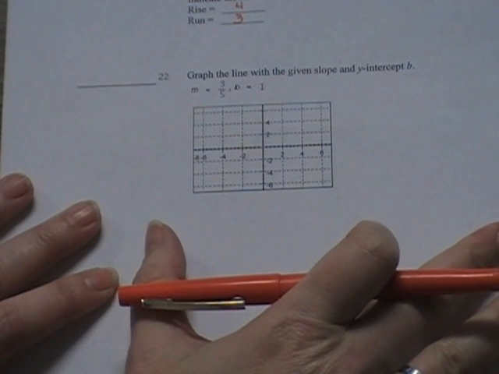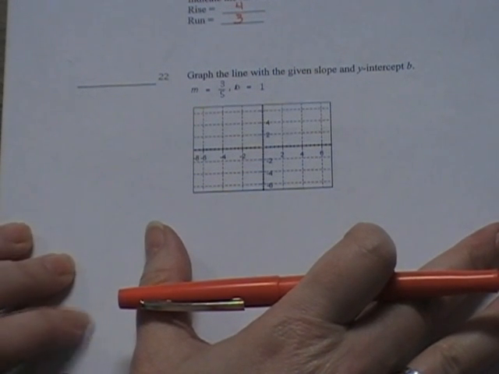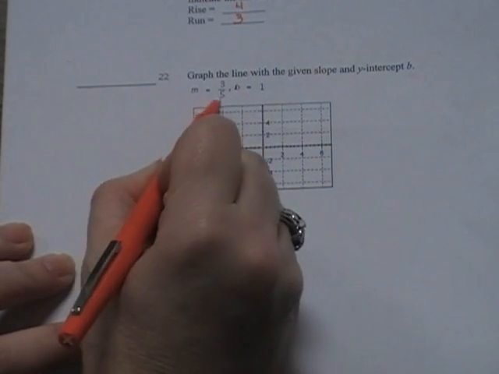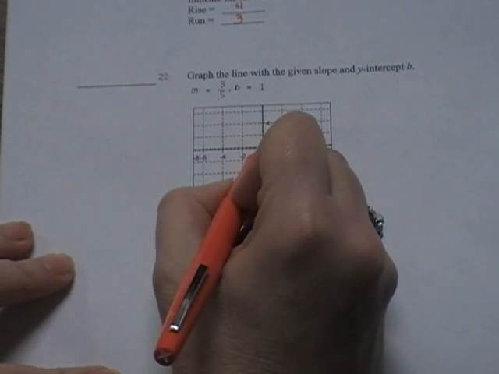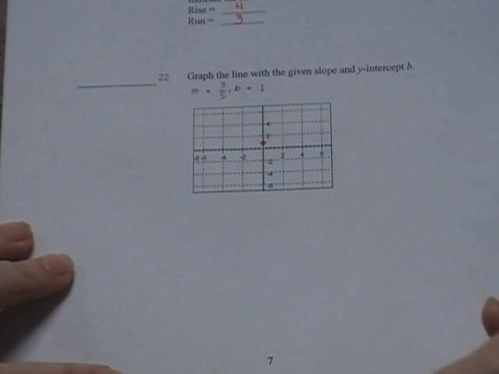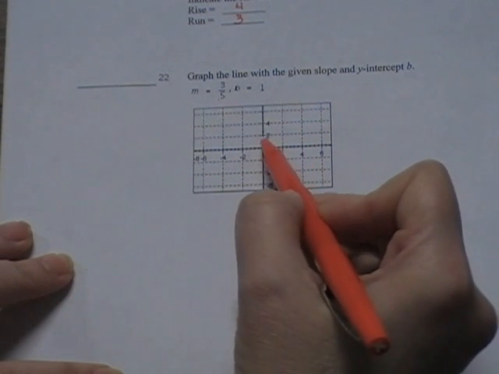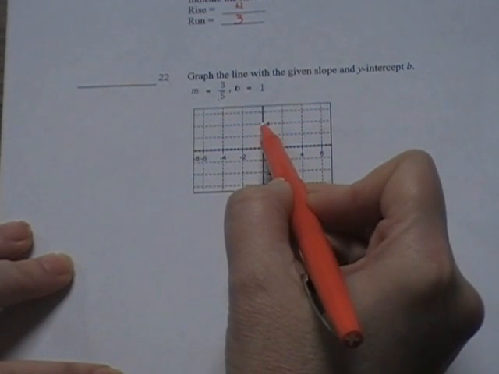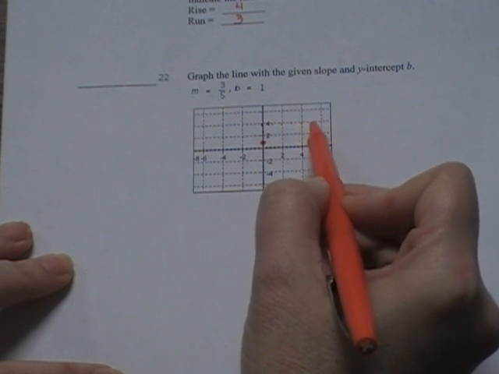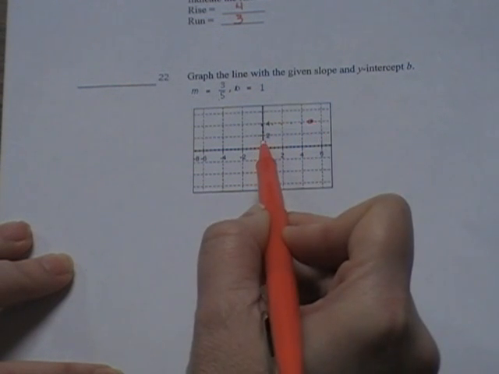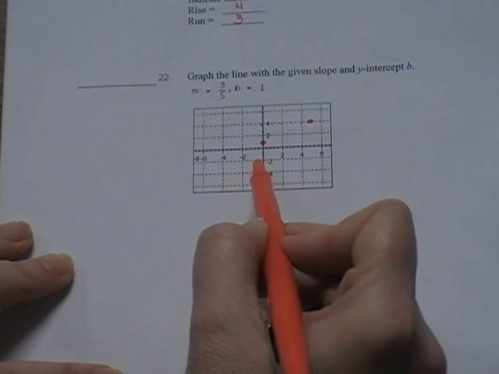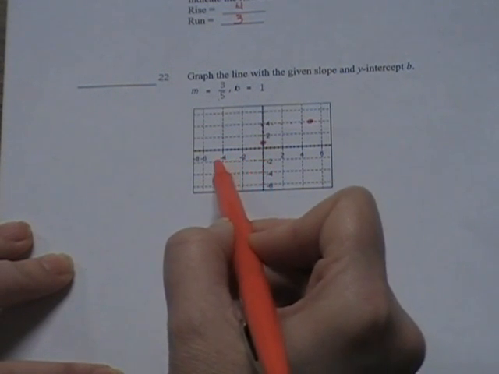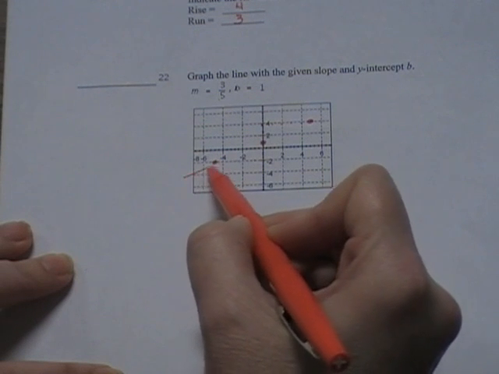22 asks us to graph the line with the given slope and y-intercept b. Well, the slope is rise 3, run 5, and the y-intercept is b equals 1. So that is our starting point. B is at 1. I'm going to rise 1, 2, 3, and run 1, 2, 3, 4, 5. I'm going to go in the opposite direction and fall 1, 2, 3, and run backwards 1, 2, 3, 4, 5. Then connect my dots.